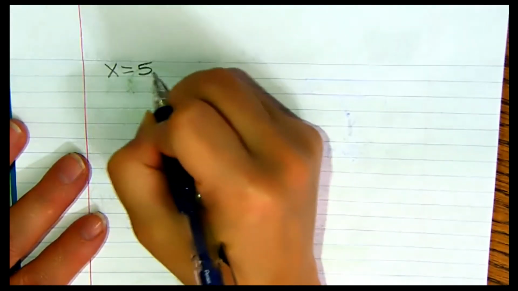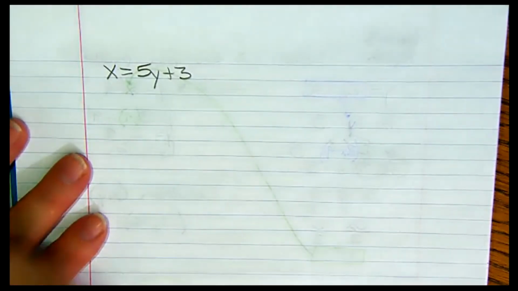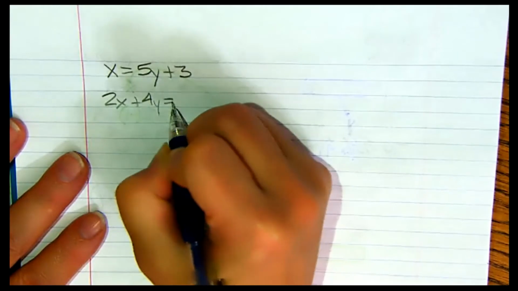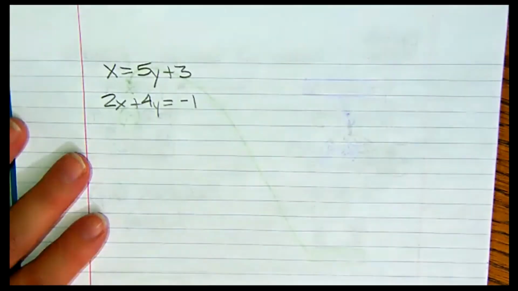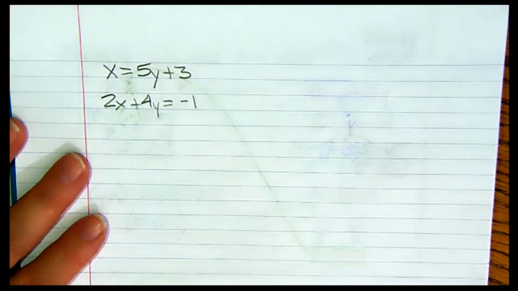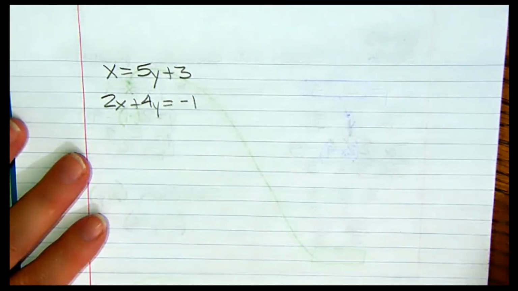Okay, the book has given us x equals 5y plus 3 and 2x plus 4y equals -1. Both of these are linear equations. They can both be written in slope-intercept form, but we don't need them to be when we're using substitution.